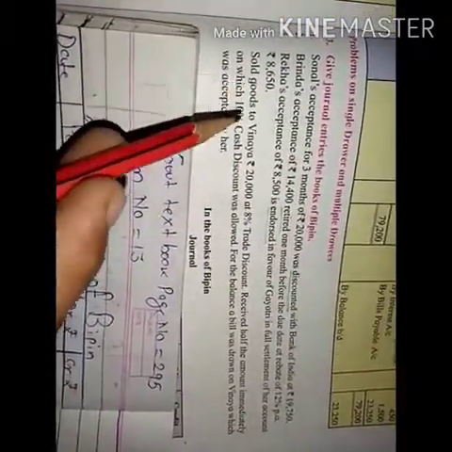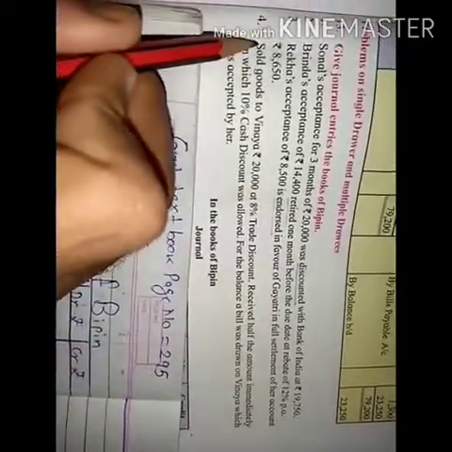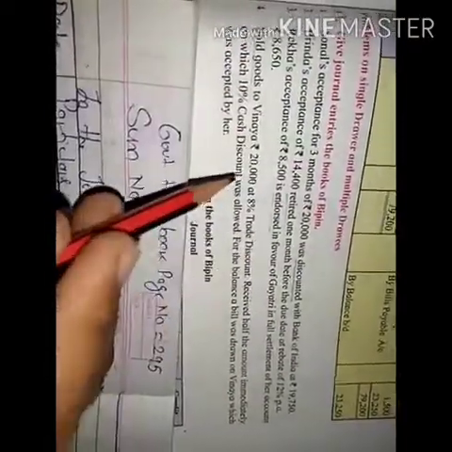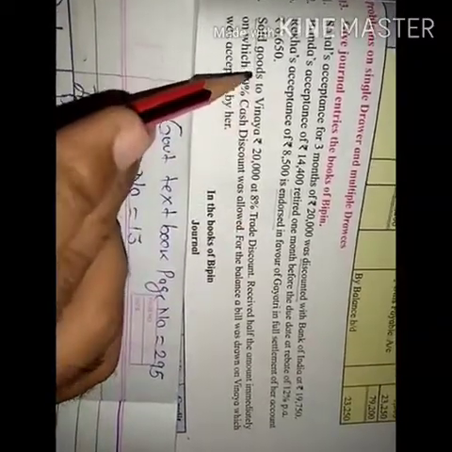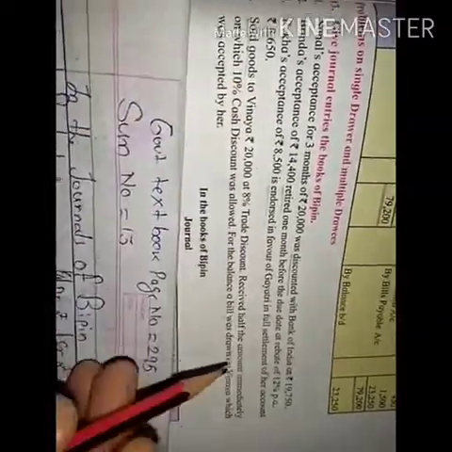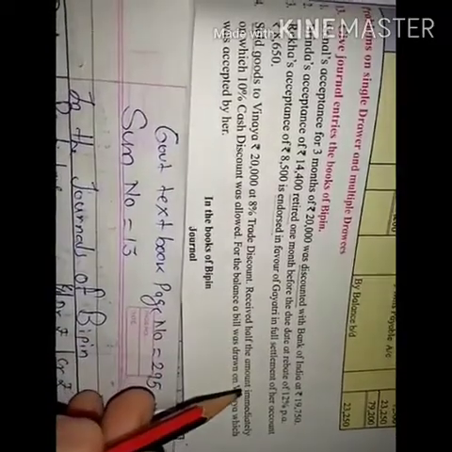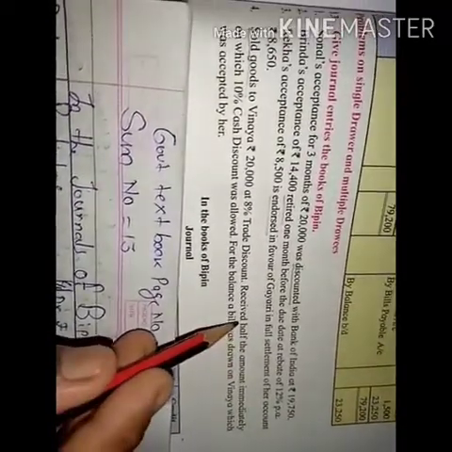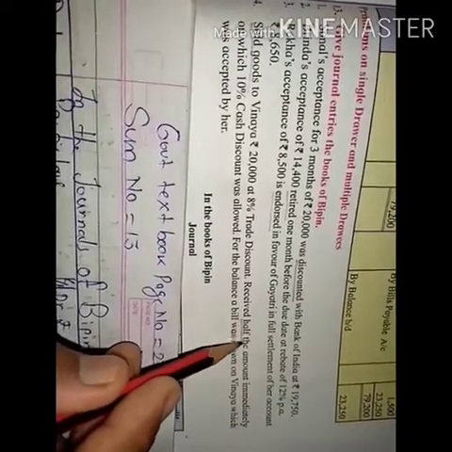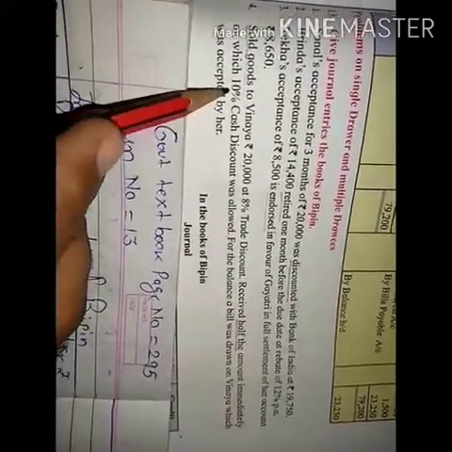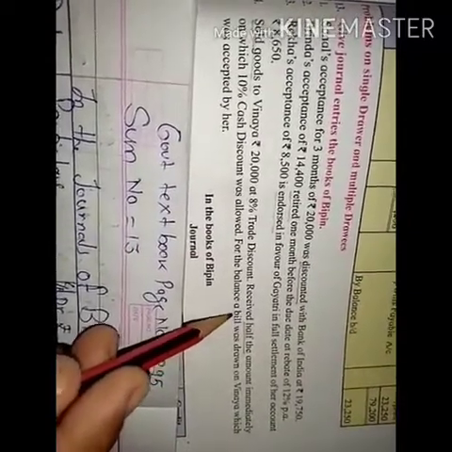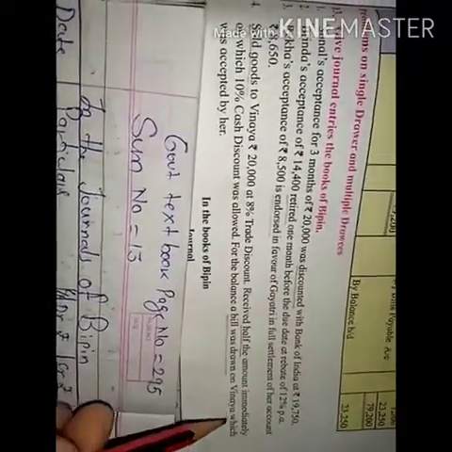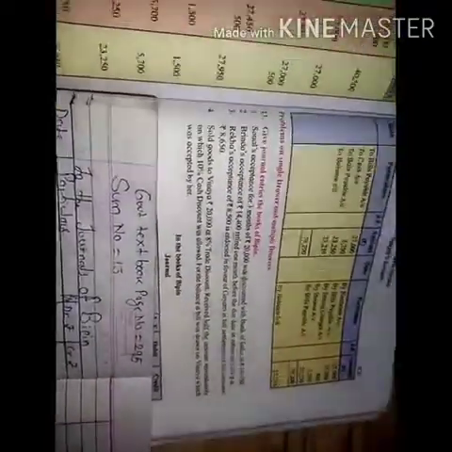Sold goods to Vinaya, the entry was of sold goods. Vinaya 20,000 and 8% trade discount. Now trade discount will be covered in the same entry. Received half the amount immediately. The words half the amount are a little important for us, on which a 10% cash discount was allowed. For the balance a bill was drawn on Vinaya, which was accepted. Now we will start with the sum.